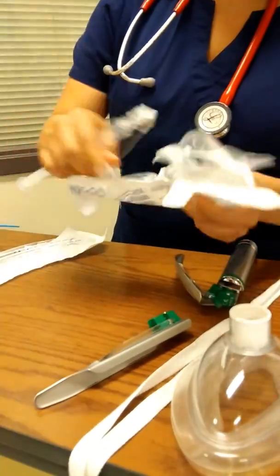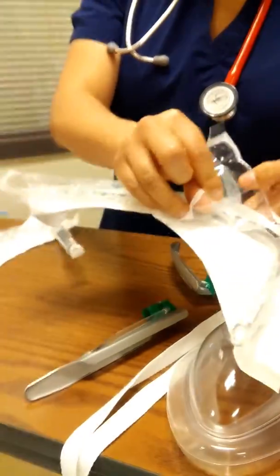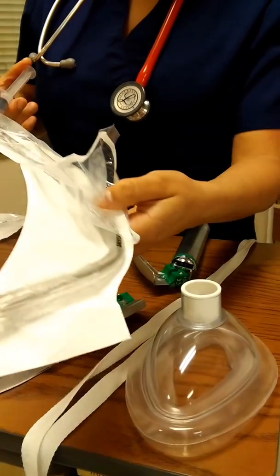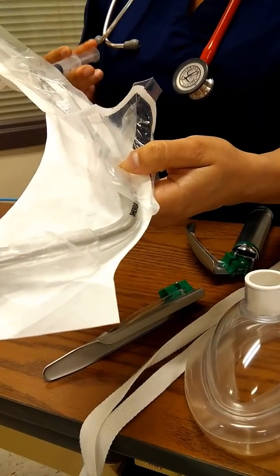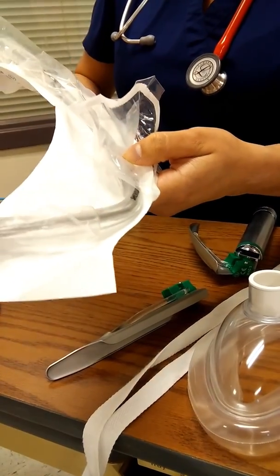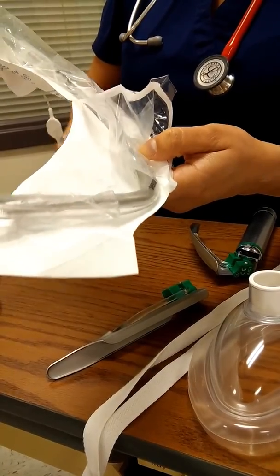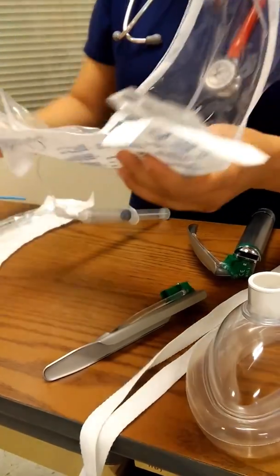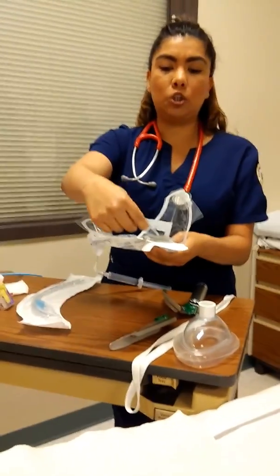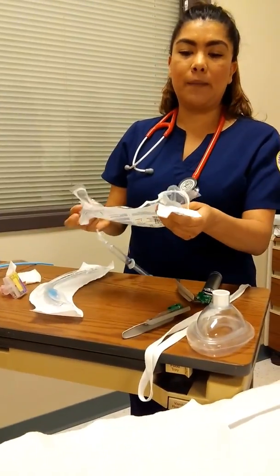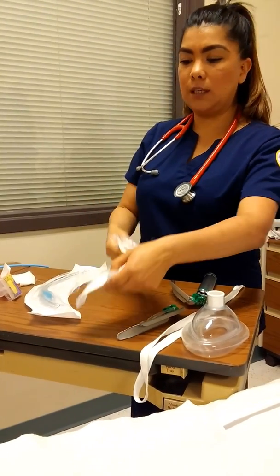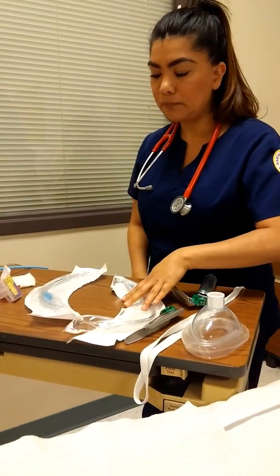So the way that we do it is we open it, and we inflate the cuff so we see it inflated. But when intubating the patient, we want to assure that it is completely deflated. We also want to have lubrication, so we can place it on the tube to help better guide the tube in inserting it.